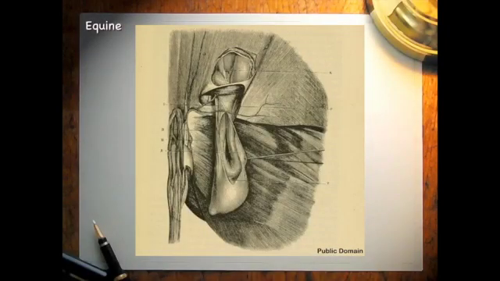When we do have hernias, they are classified as inguinal hernias when the loop of bowel stays within that inguinal ring, but if it passes down into the scrotum, then it's known as a scrotal hernia.